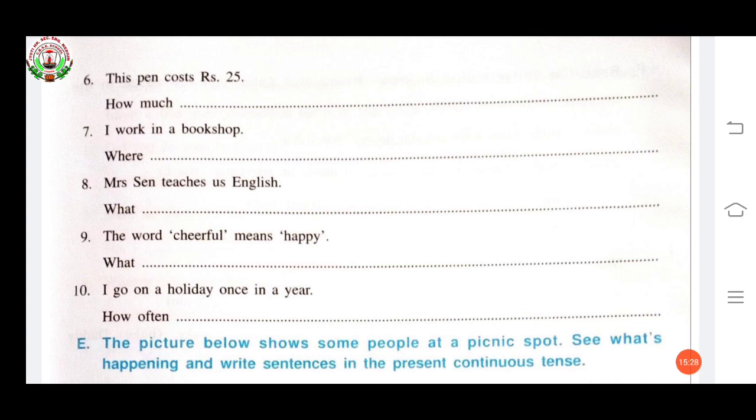Mrs. Sen teaches us English. What does Mrs. Sen teach you? Question mark. The word cheerful means happy. What does the word cheerful mean? Question mark. I go on a holiday once in a year.